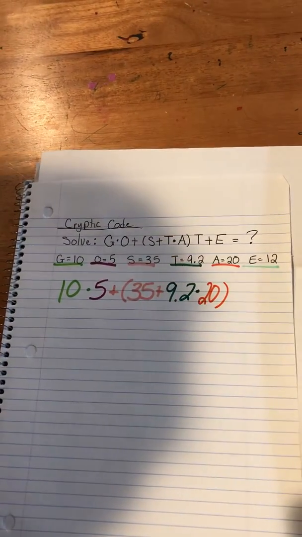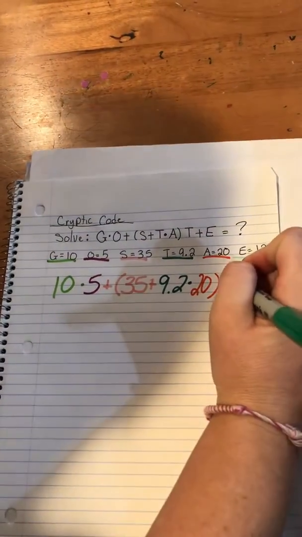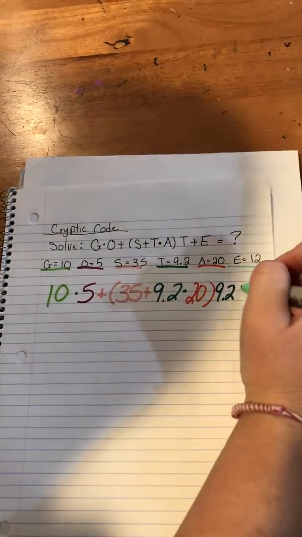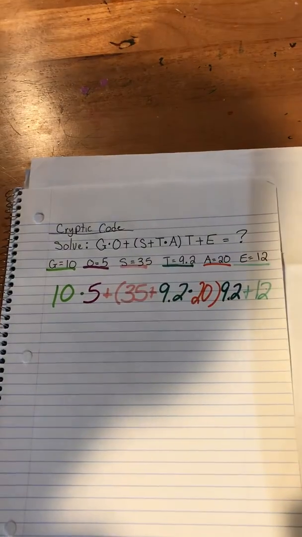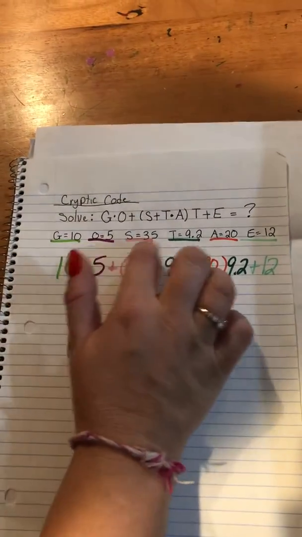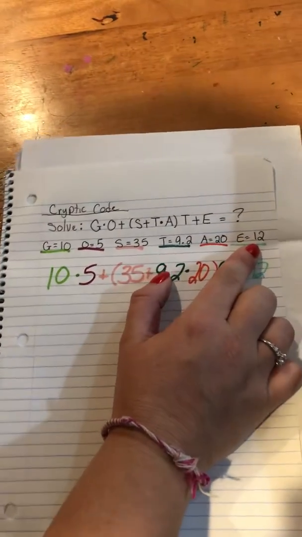Sorry guys, I lost track of where I was. Times 9.2 plus 12. So as you see, every single color is coordinated back to what the correct number is based on the letter.